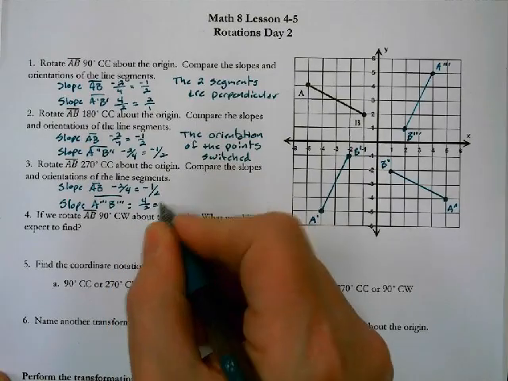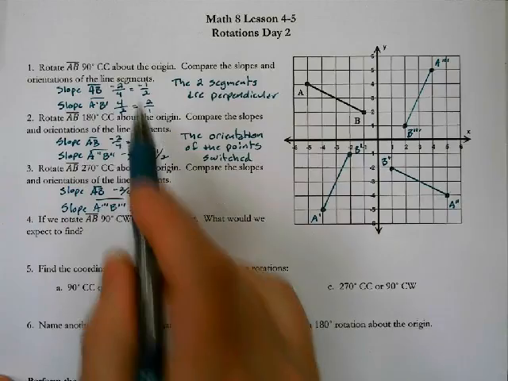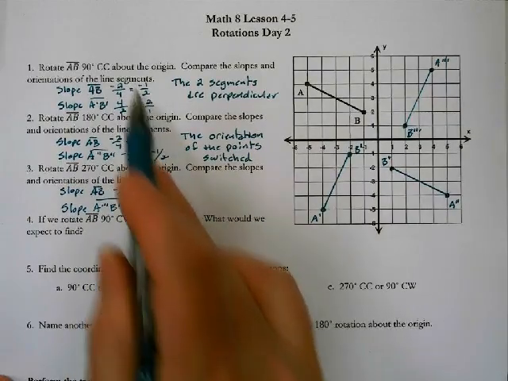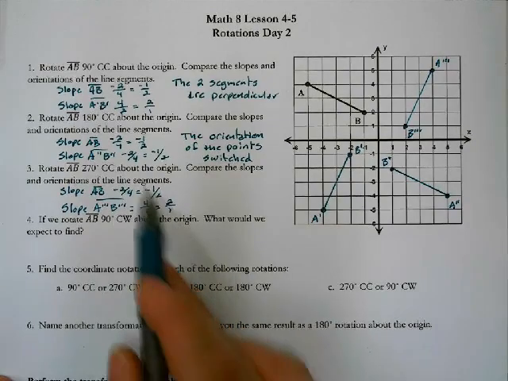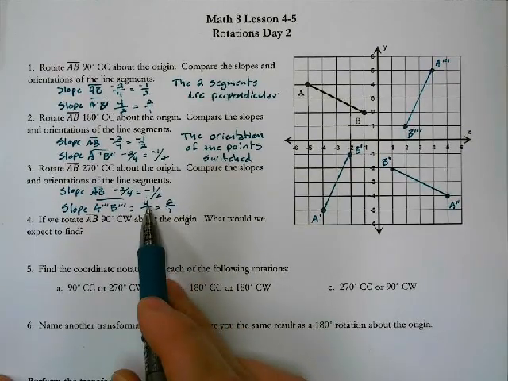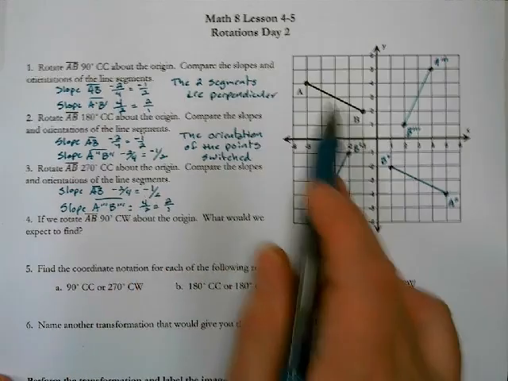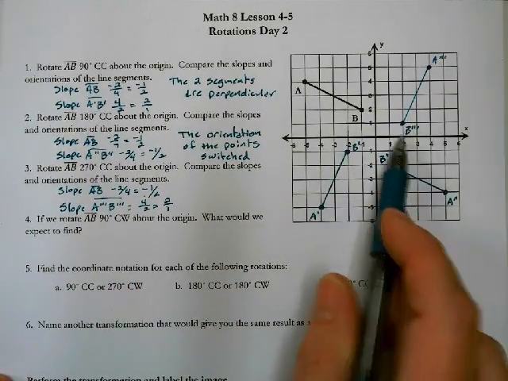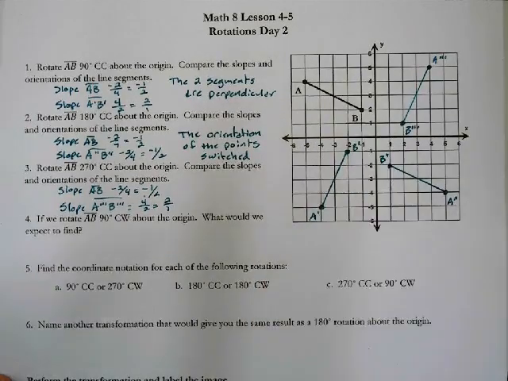So we're getting that opposite reciprocal slope again. Just like we had at the 90 degrees, we had opposite and reciprocal slopes. At 270 degrees, we also have opposite reciprocal slopes. And the orientation, yes, these are making a 90-degree angle with each other. So this line and this line, they are creating a right angle. They're perpendicular.